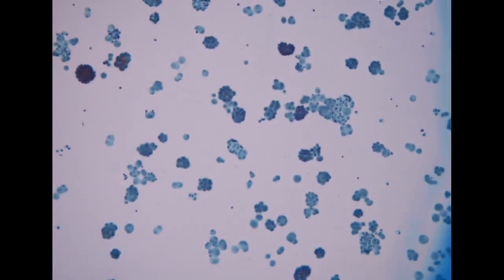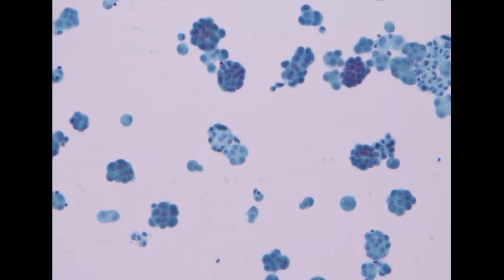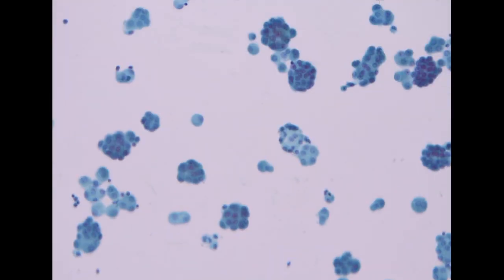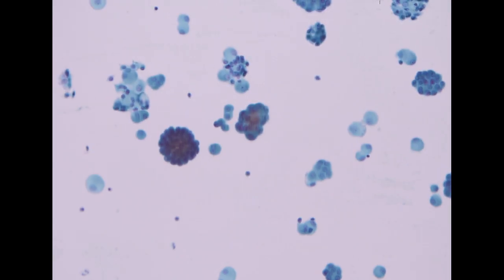So the next one we are looking forward to seeing is the mesothelioma. So let's see the immunostain pattern of these specimens.